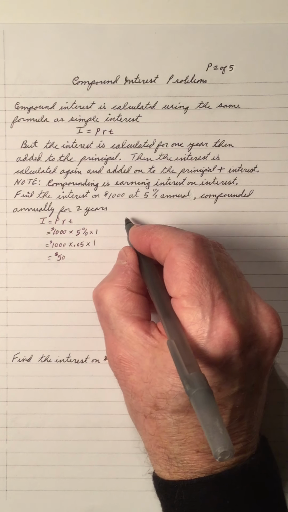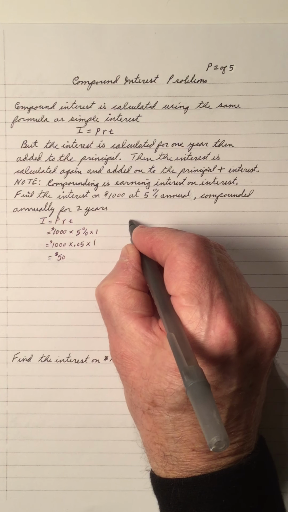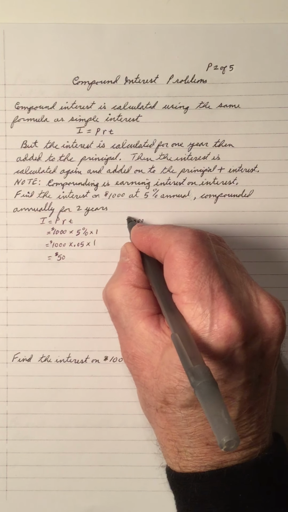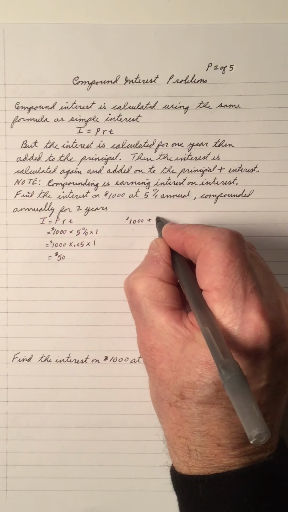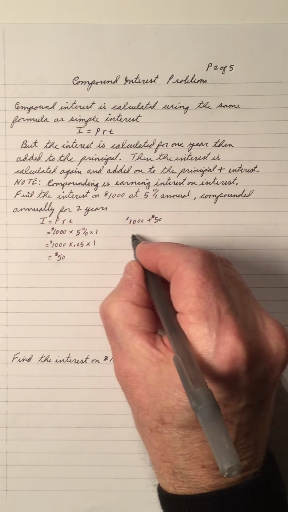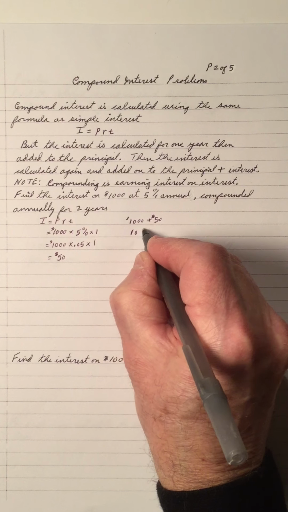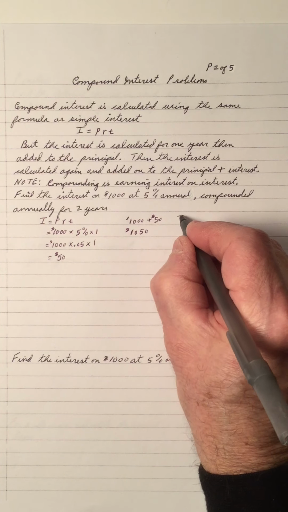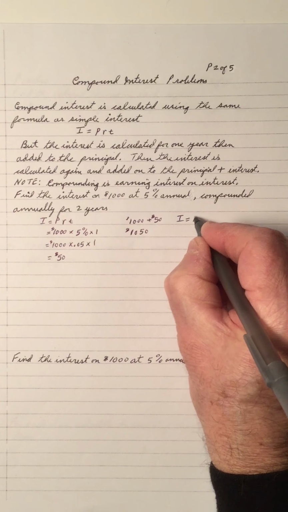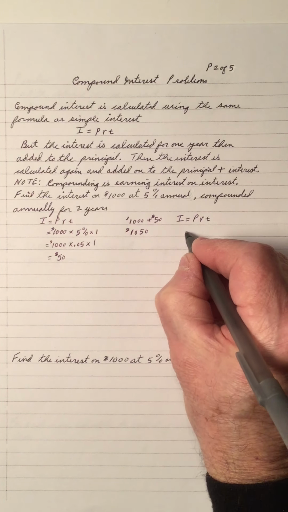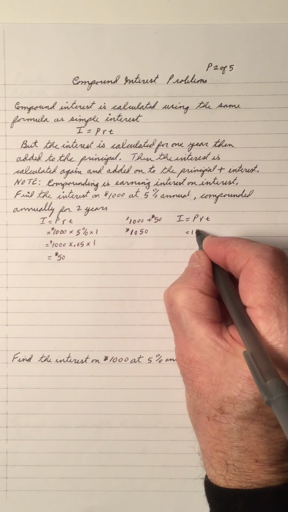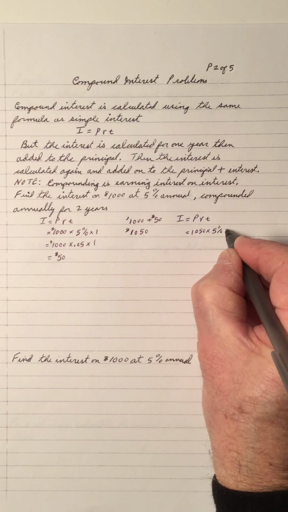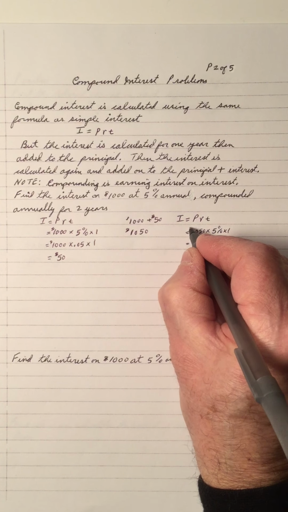So what happens now? You take the $1,000 that you had at the beginning, which you put in your bank account, and you add on the $50, the interest that you got. So now, beginning the second year, you'll have $1,050. Then you calculate your interest on that second year as principal times rate times time, but you use the $1,050, and you still use your 5%, and you work it out for 1 year.